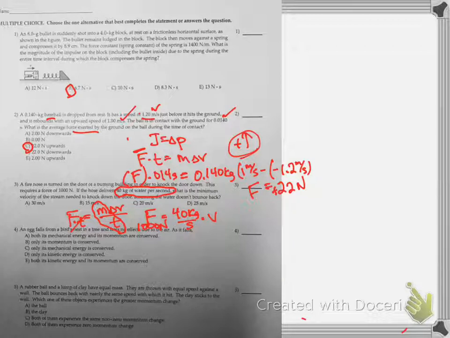So if I work my way backwards, V is equal to 1,000 newtons divided by 40 kilograms per second, and that is 25 meters per second. Answer D.